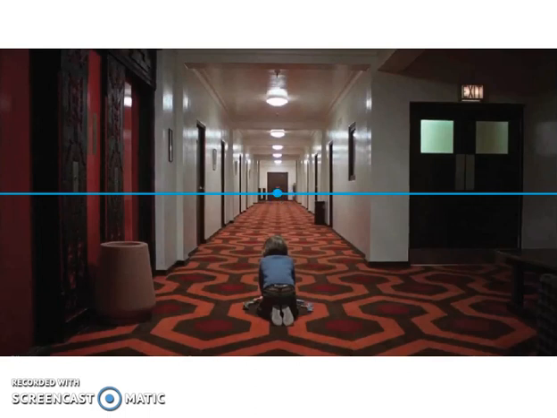And once we have our vanishing point established, we're going to identify the furthest plane from us as the viewer. So for this particular image, our furthest plane is going to be at the very end of this hallway, which I'll identify with this rectangle.